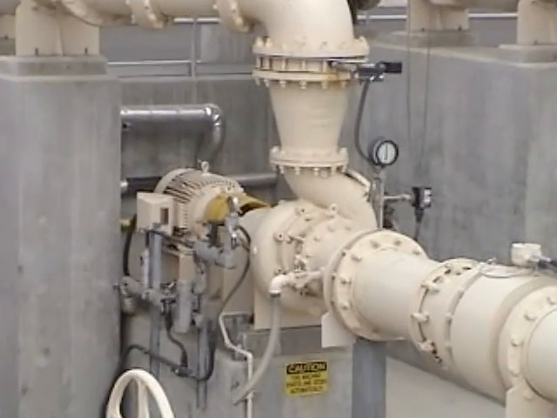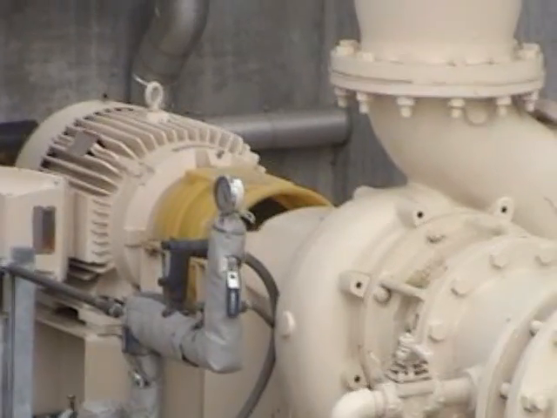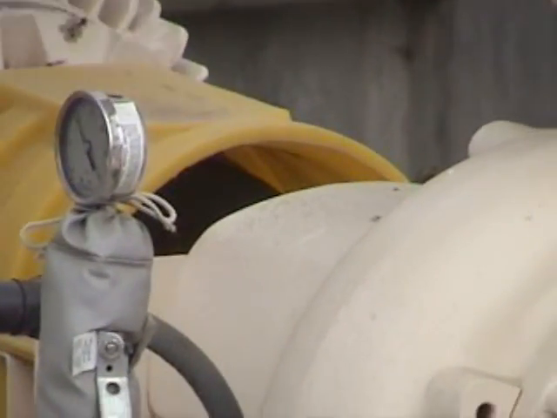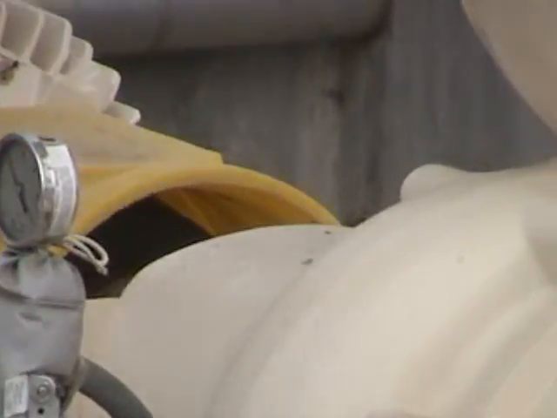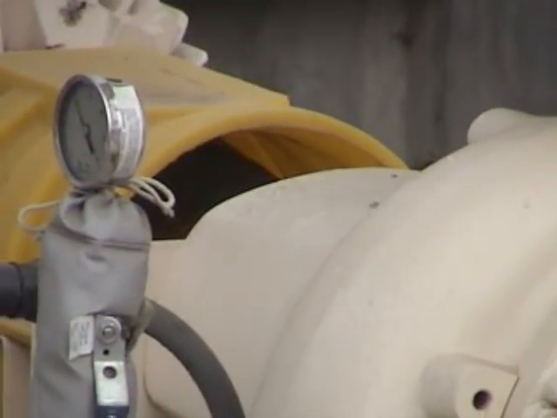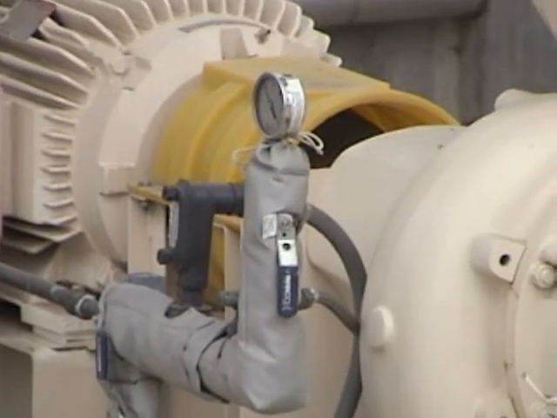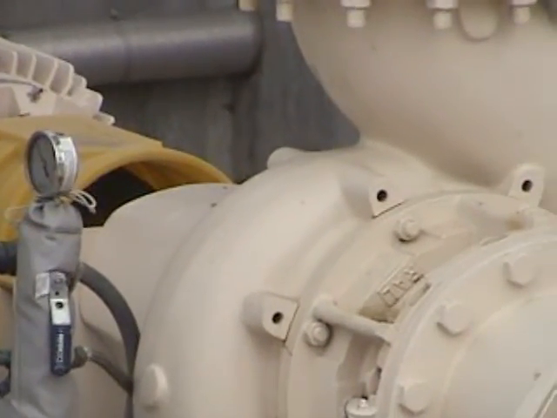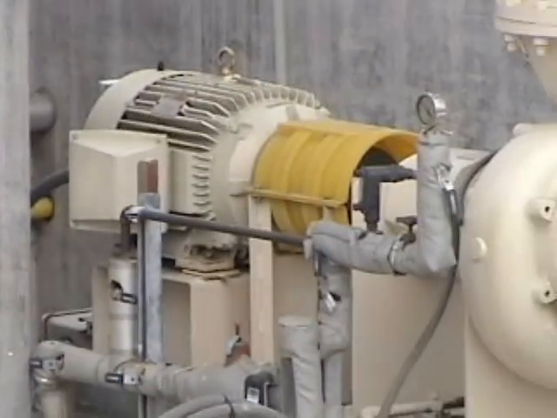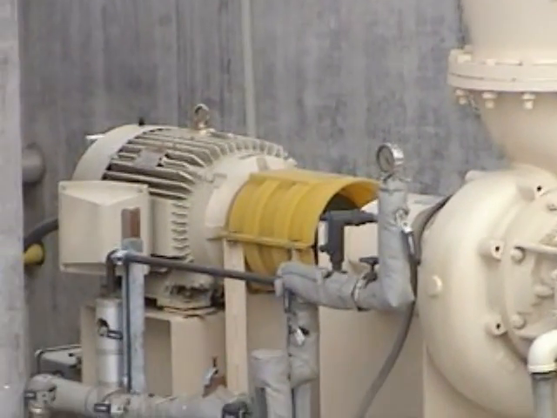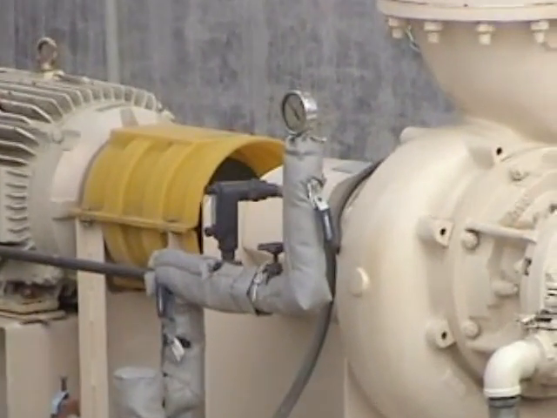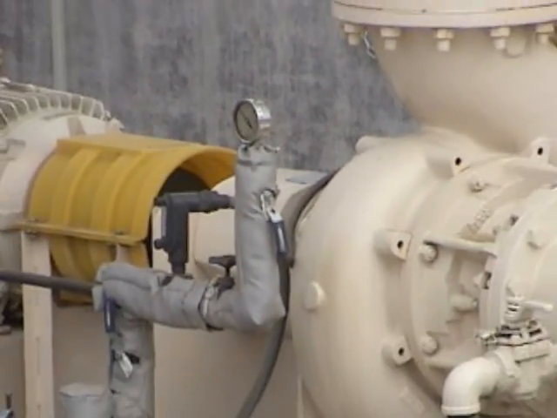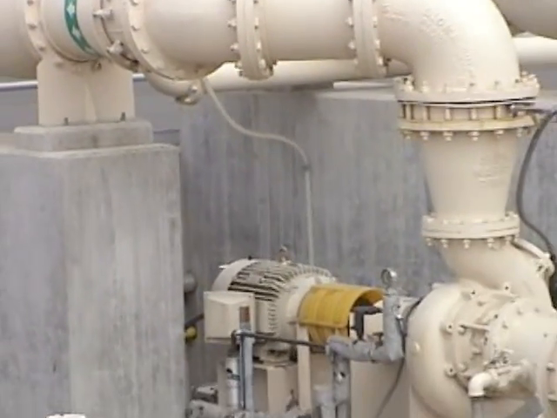Right there, underneath the yellow enclosure, there's a coupling between the motor and the pump. If you look closely, you can see that it's spinning. It's like a rubber connector right there, and that's where the motor joins up to the pump. Inside there is that joint. Also, you'll have a little bit of utility water being fed into those bearings there. But those enclosures are there for safety. If you walked up and put your hand on one of those as it's turning, you could get hurt.